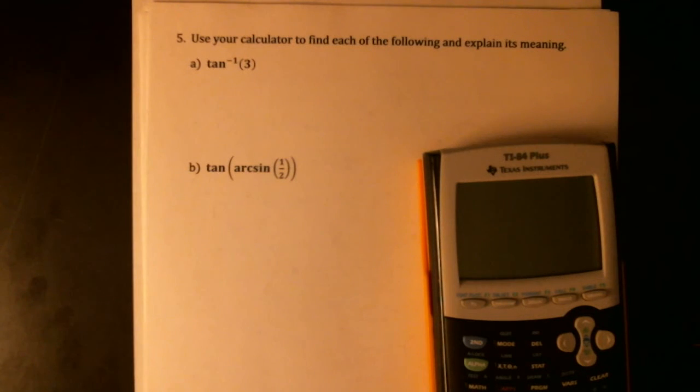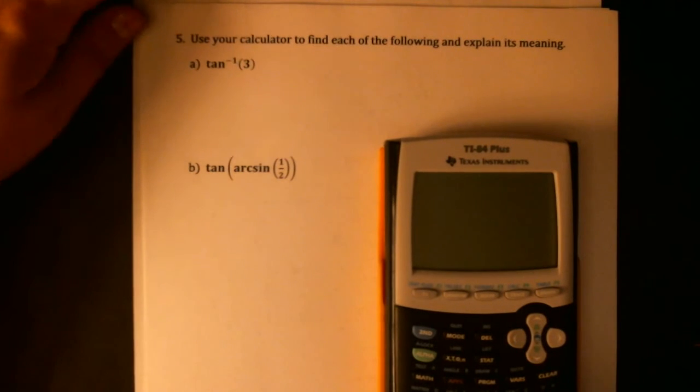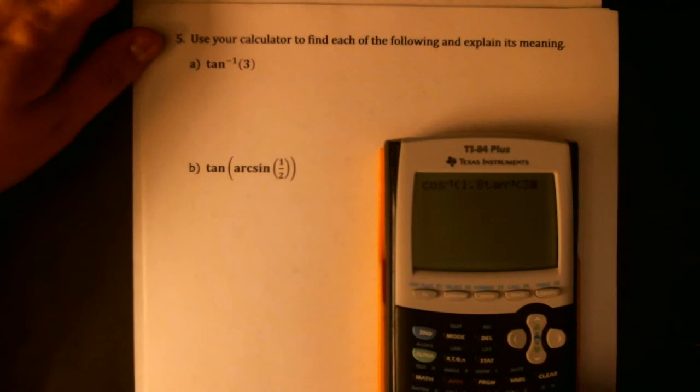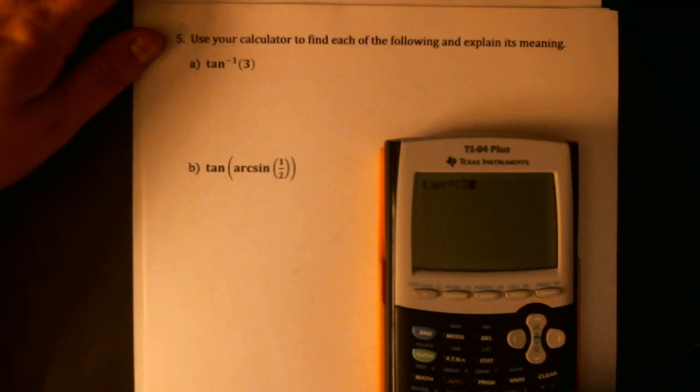Hi everyone, in this video I'm going to continue working with making sure you understand what happens when you compose trig functions and inverse trig functions. So I've got kind of a warm-up here. This is a calculator problem, but underlying it will be that sort of understanding. So our warm-up is find inverse tangent of 3.